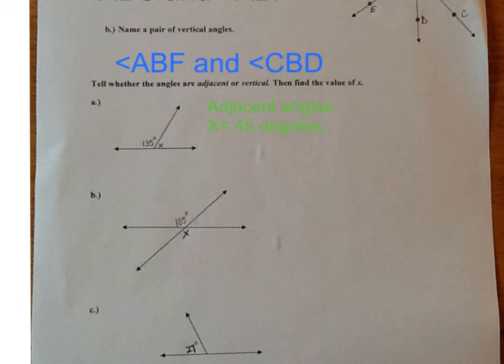Some of you may be wondering how I got an answer of 180 when I add the two up. If you remember what you previously learned, straight angles equal 180 degrees. So if I took the angle measure of 135 degrees, if I took this angle, and I also took the value of x, these two angles together would form a straight line. And we remember a straight angle is 180 degrees.